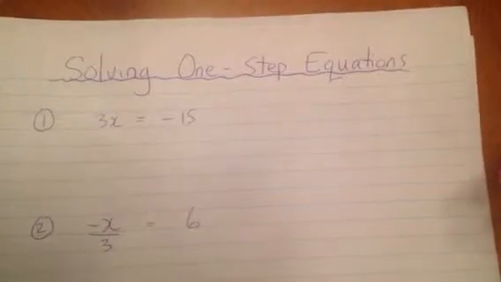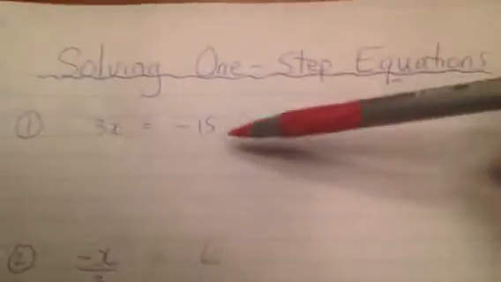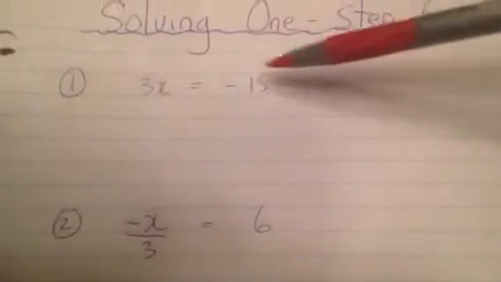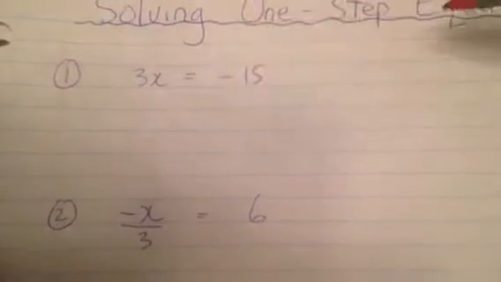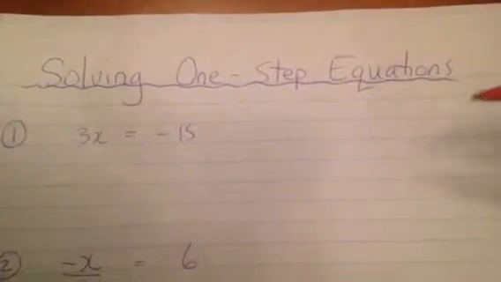Since they're the easiest ones, I call them one-step equations. So let's begin. An equation looks like the following. We have a monomial with a monomial, and then there's an equal sign in between. So 3x equals negative 15. When we solve equations, we try to figure out the value of x.